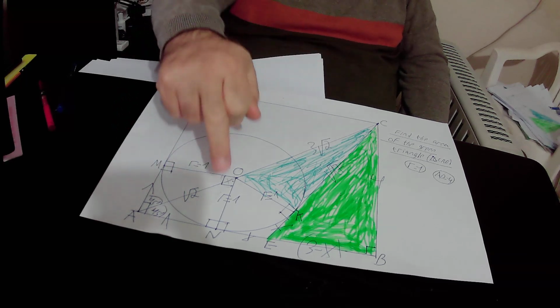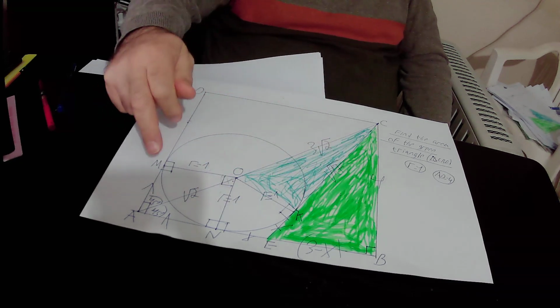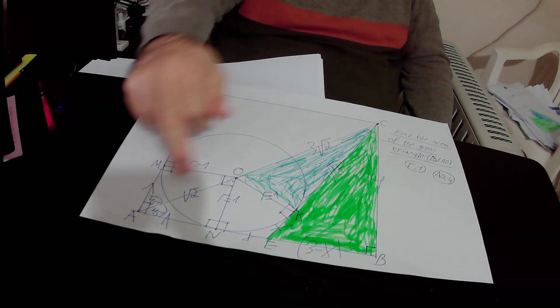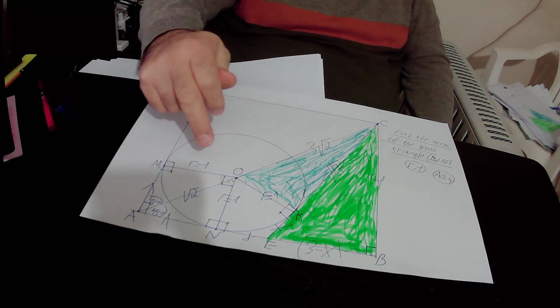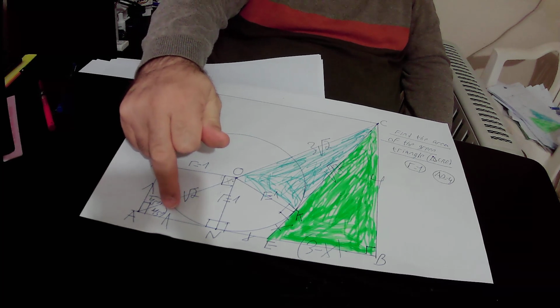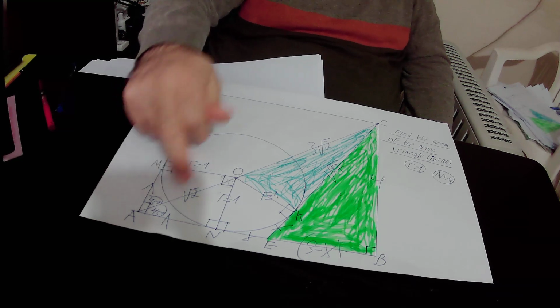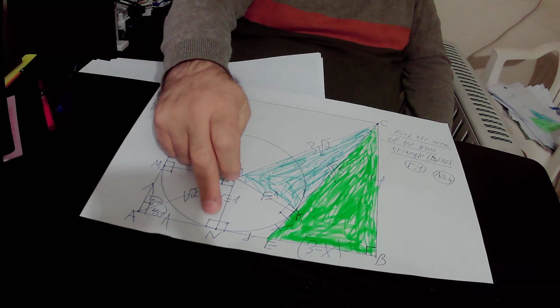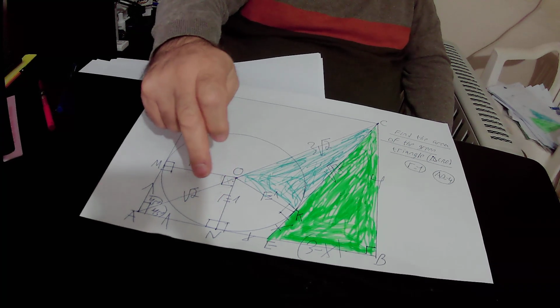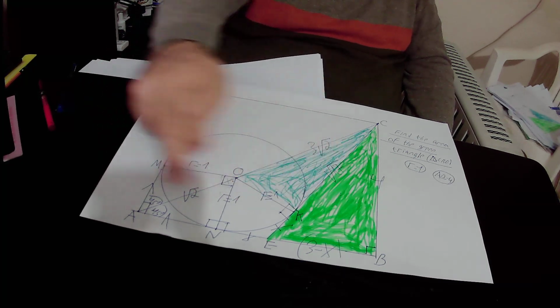But because point N is located on AB, it means that points A, N, and B are located on the same straight line.